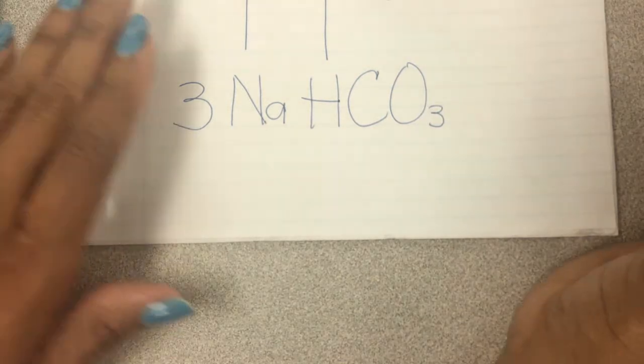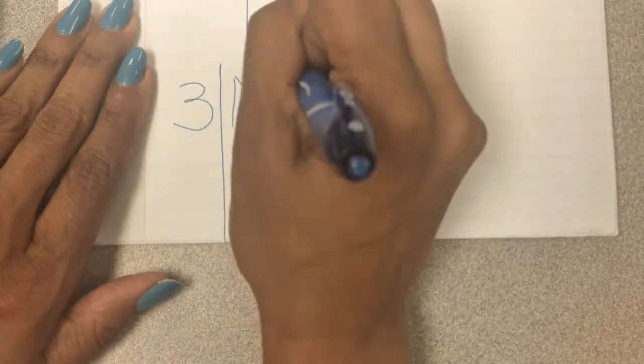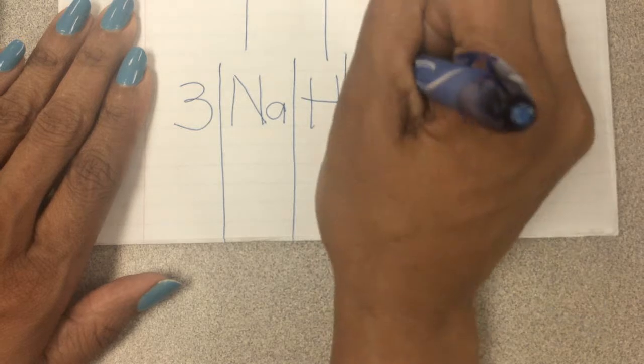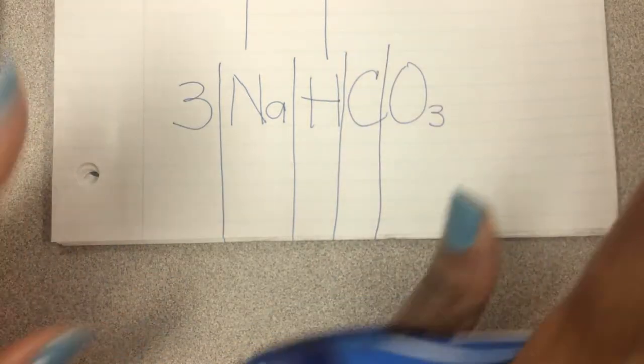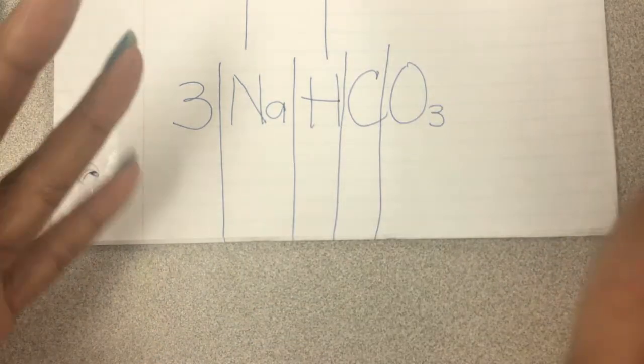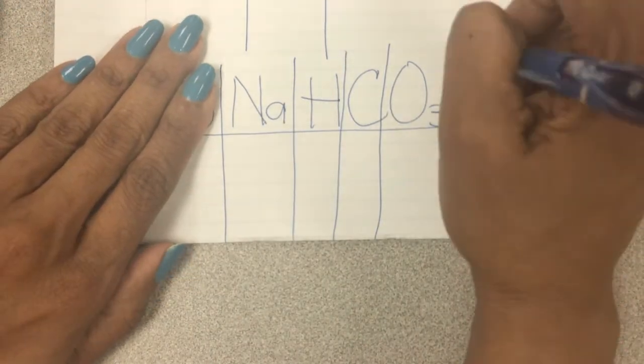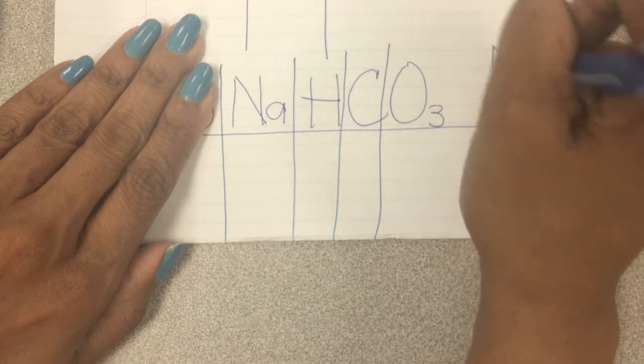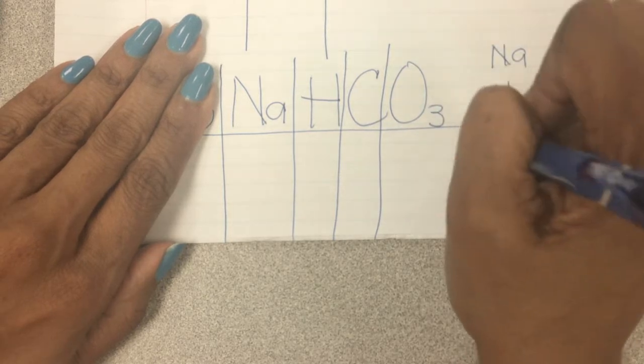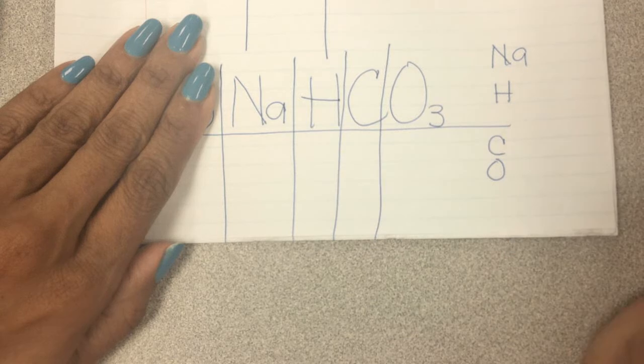All right, so I'm going to draw lines in front of my capital letters. Now, you don't need to do that. I'm just teaching it this way, so maybe it will help you, okay? So I'm going to ignore my coefficient for now. So I have Na, H, C, and O.